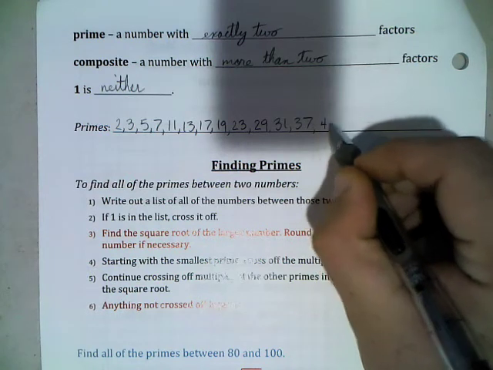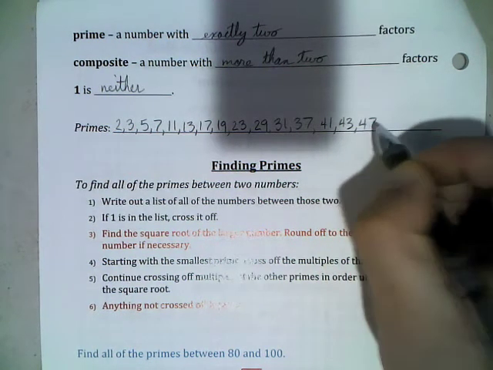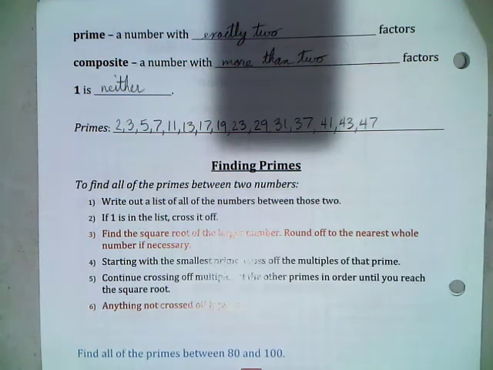We have 41, 43, and 47. Now, experience has taught me that a lot of students want to say that 49 is a prime. For some reason, we seem to forget about 7 times 7 is 49. So make sure we don't make that mistake.